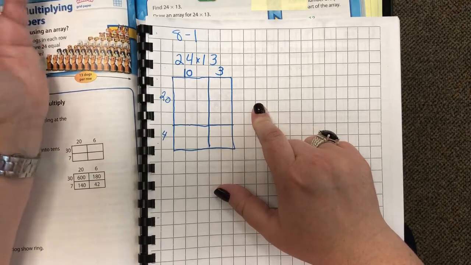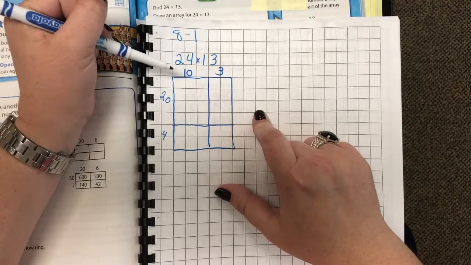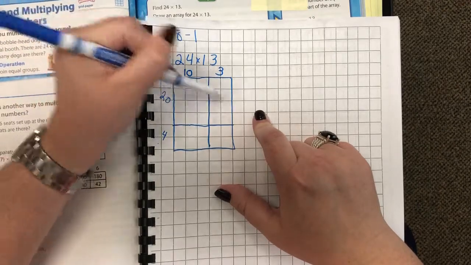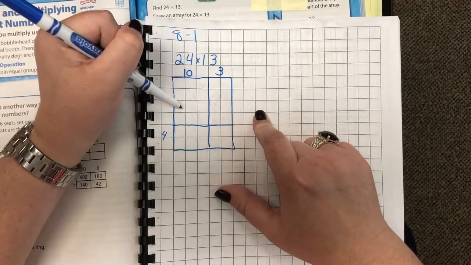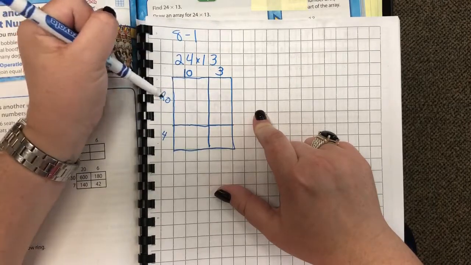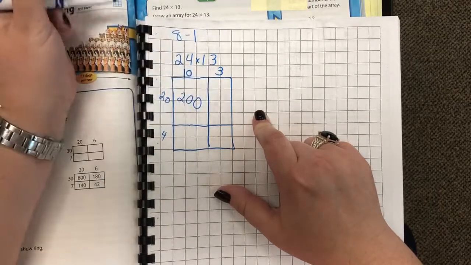Cool? All right. Now, to figure out the total, I need to find what each little section here is. So to find what this square is, all I'm doing is 10 times 20. 10 times 20 is 200.